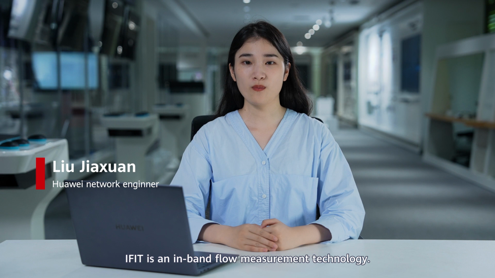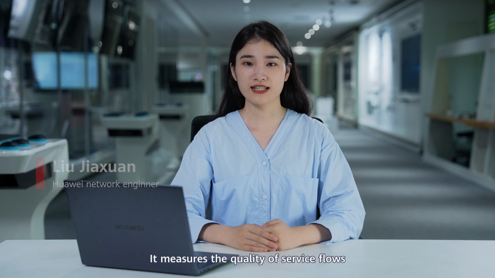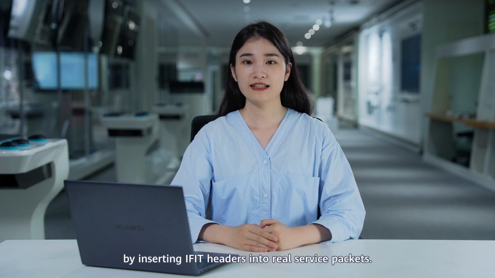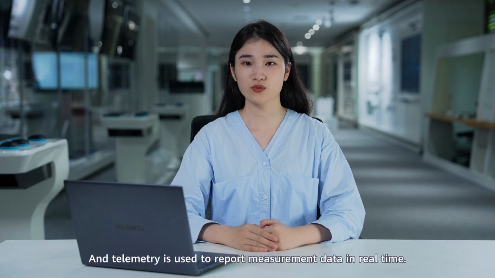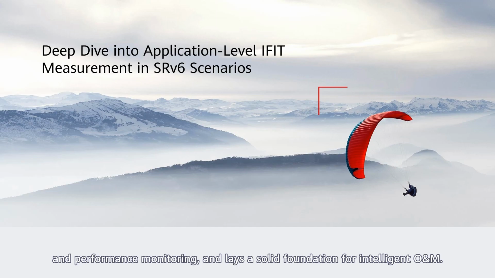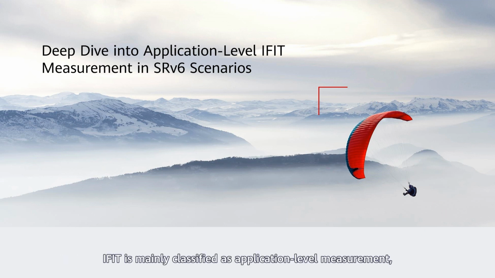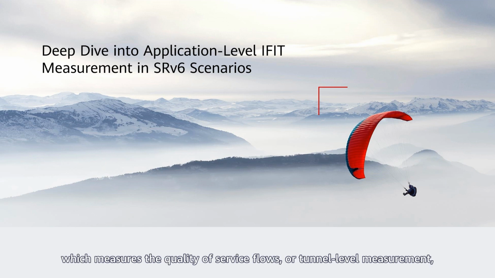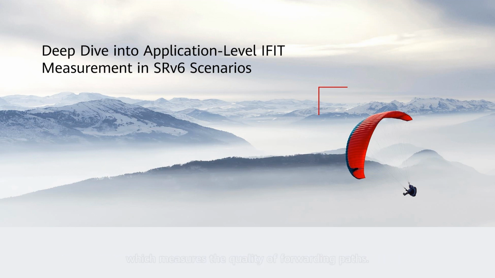IFIT is an in-band flow measurement technology. It measures the quality of service flows by inserting IFIT headers into real service packets. And telemetry is used to report measurement data in real time. IFIT enables you to guarantee SLAs and achieve far more effective network O&M and performance monitoring, and lays a solid foundation for intelligent O&M. IFIT is mainly classified as application-level measurement, which measures the quality of service flows, or tunnel-level measurement, which measures the quality of forwarding paths.